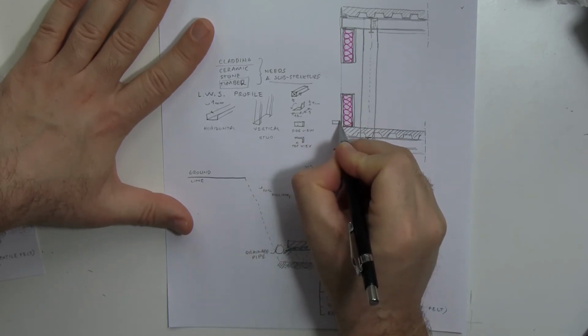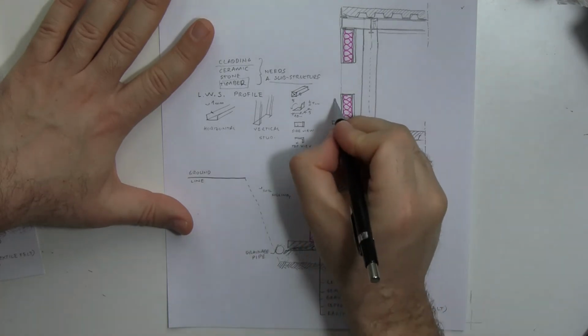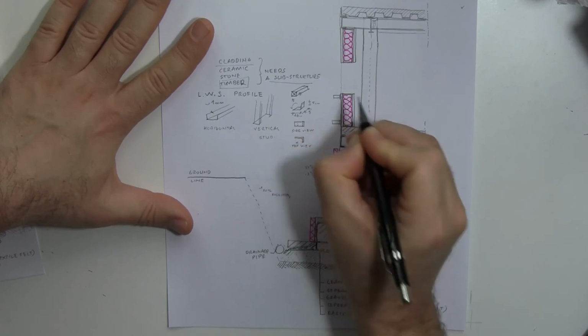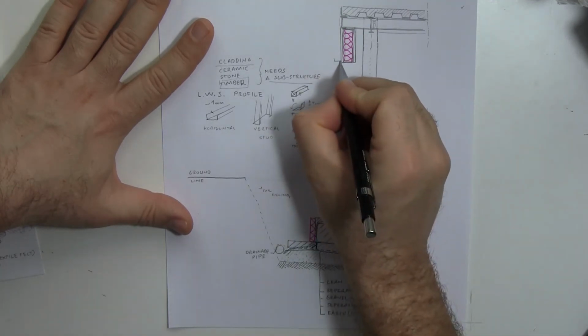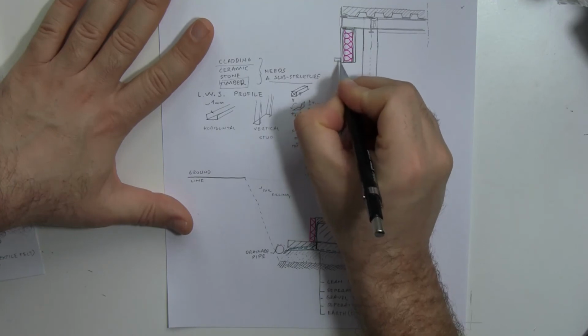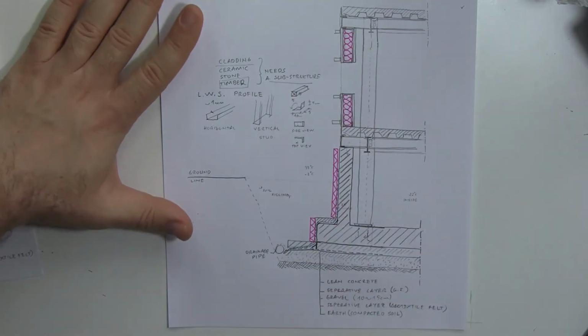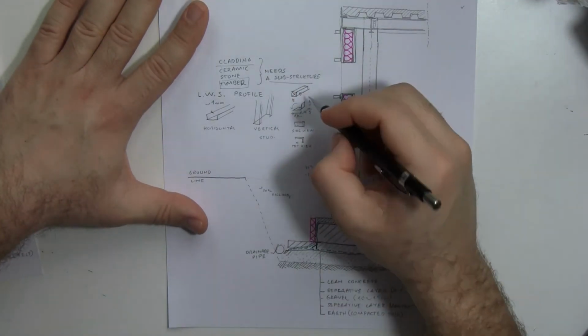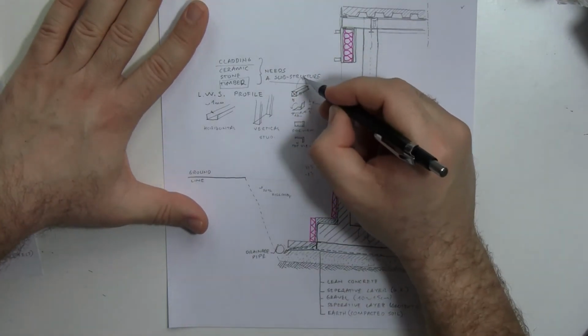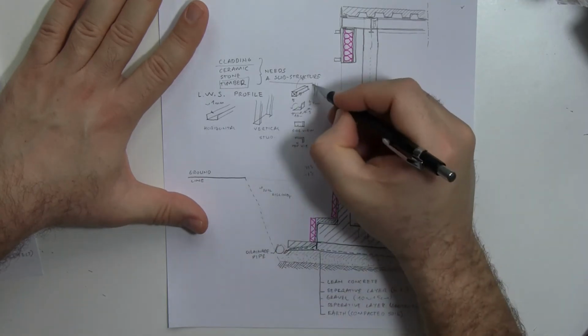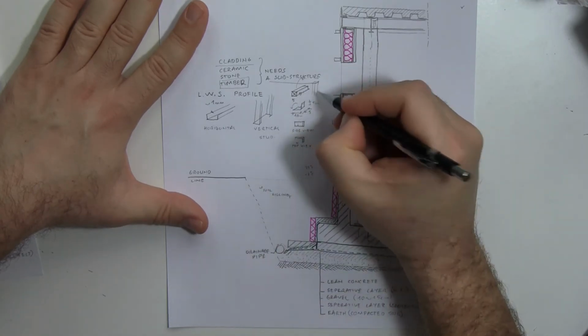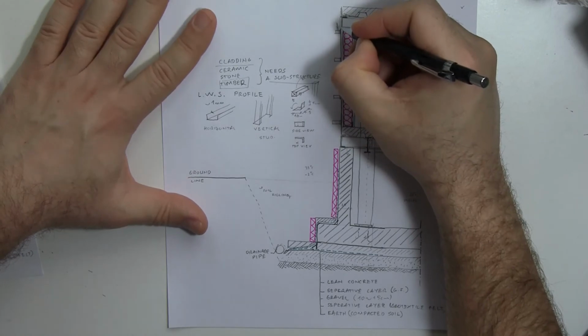Be careful, it seems like it has been tied to my board, but it is not. From the top of my board, it is tied to my C profiles, like that and like this here. Then I'm going to take this batten and turn it 90 degrees, so it will stand vertically like this. And I'm going to tie it to here.